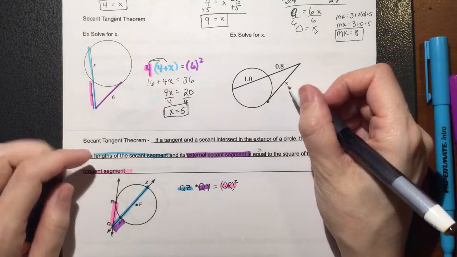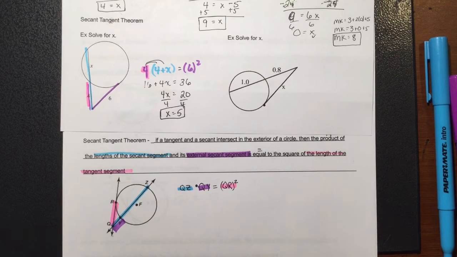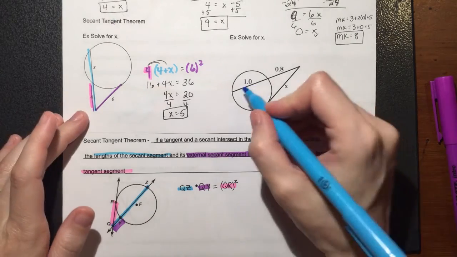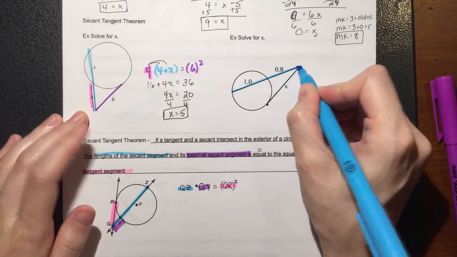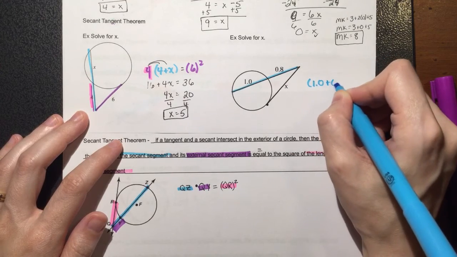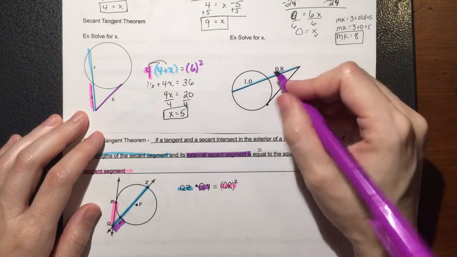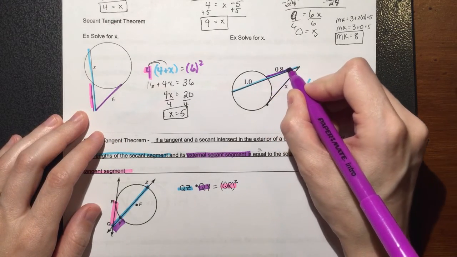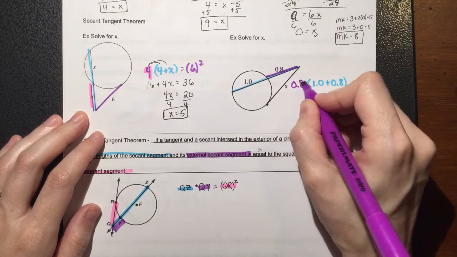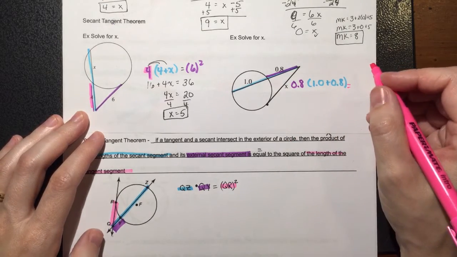So looking at the next one, and notice x is at a different spot. It doesn't change how we set this up to solve it. You just make sure the right parts are in the right places. So finding our secant segment, it's right there. So we've got 1.0 plus 0.8 times the external secant segment, which is 0.8, is going to be equal to the tangent segment squared.